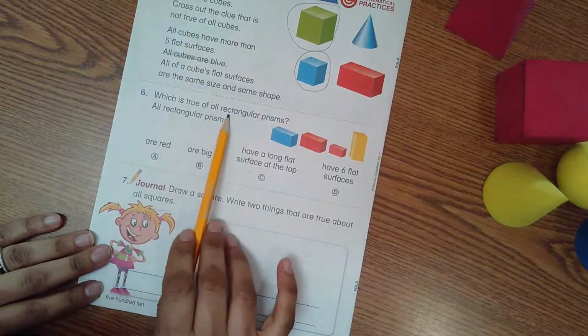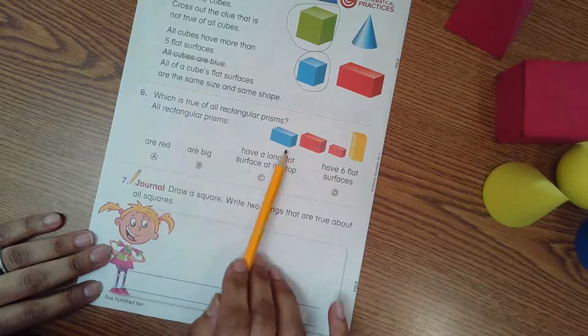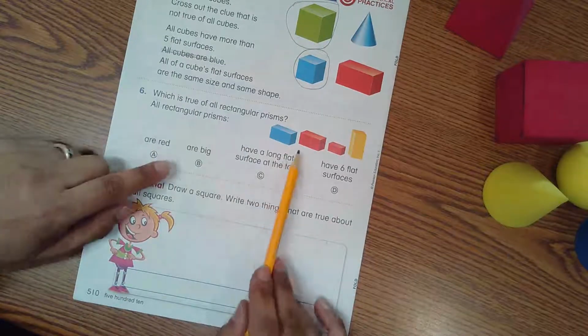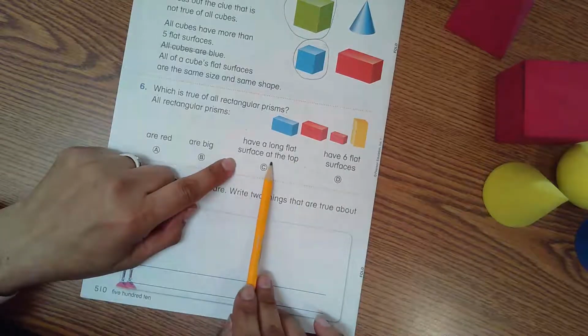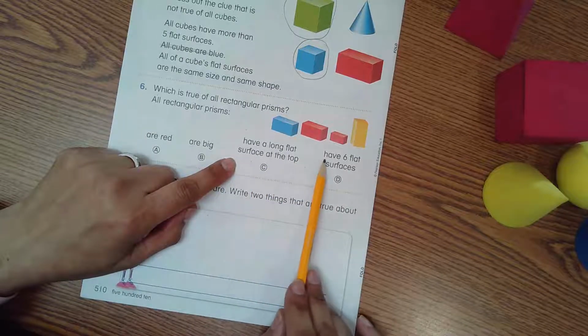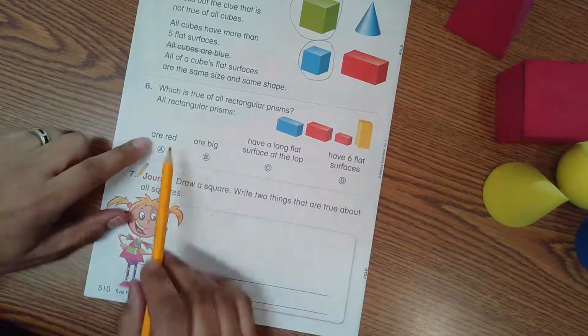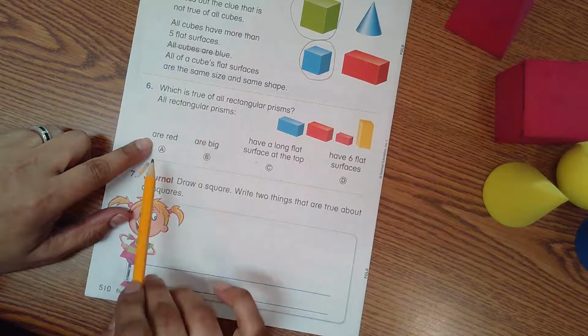Which is true of all rectangular prisms? All rectangular prisms are red, are big, have a long flat surface at the top, have 6 flat surfaces. So let's see. All rectangular prisms are red?